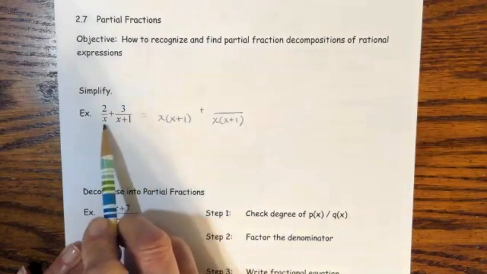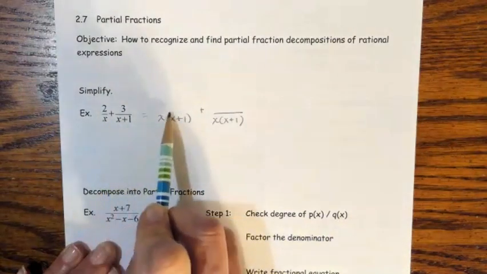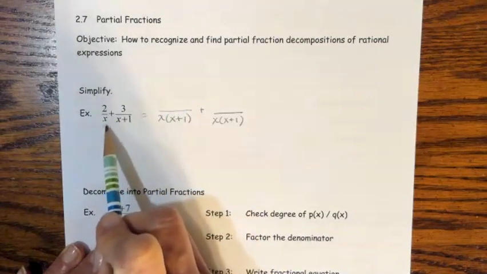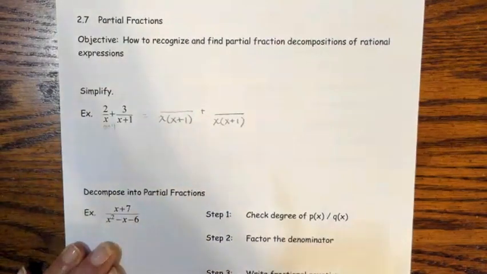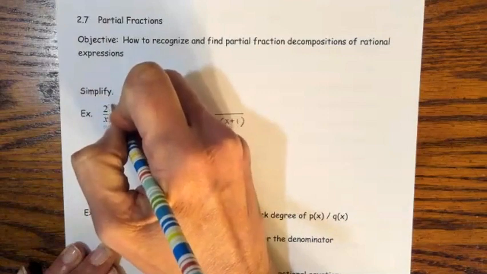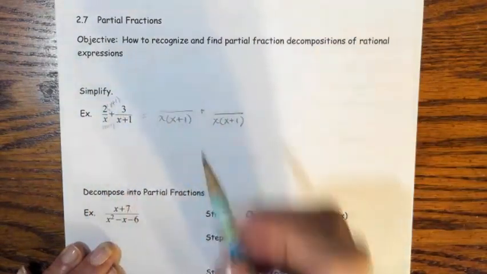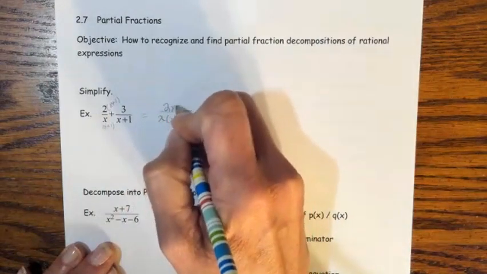So I have to get a common denominator. So I look at this denominator, and this is the new common denominator. So I see what's missing is the x plus 1. So I multiply the denominator by x plus 1, so I have to multiply the numerator by x plus 1. So then I'm going to go ahead and distribute. 2 times x plus 1 is 2x plus 2.